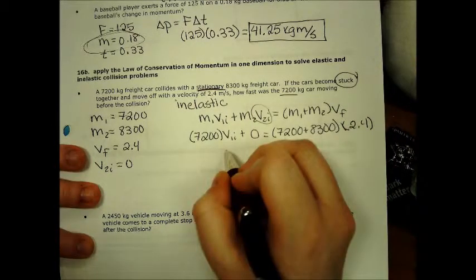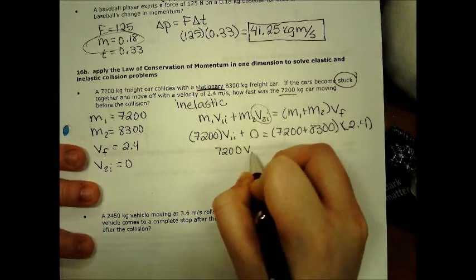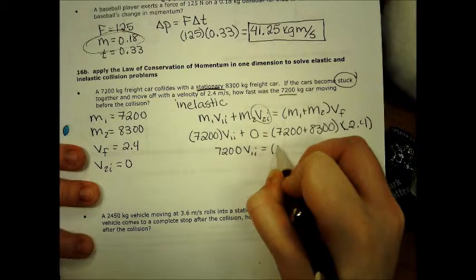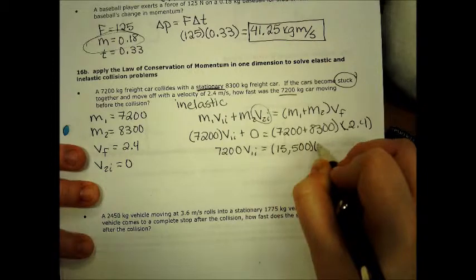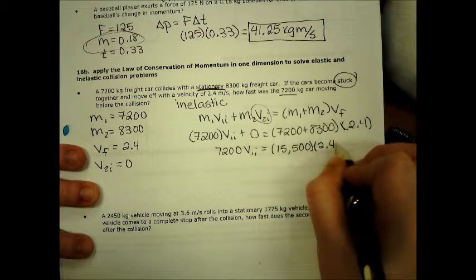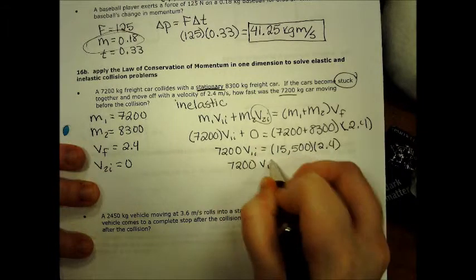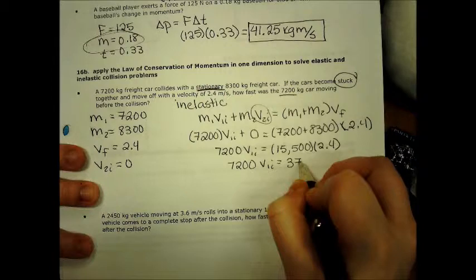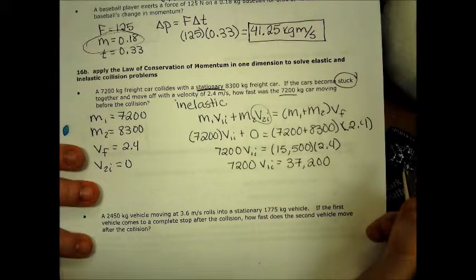So that's going to be 7,200 V1I equals 15,500 times 2.4. 7,200 V1I equals 37,200.